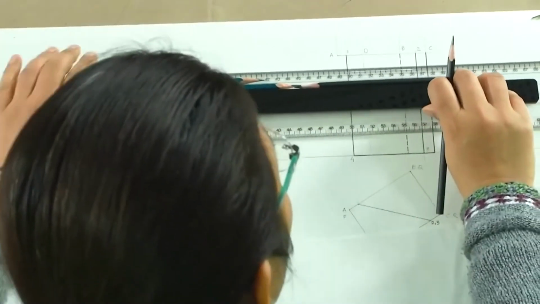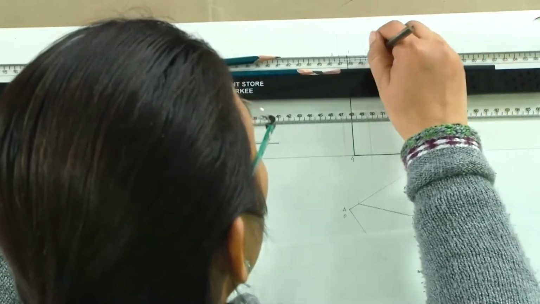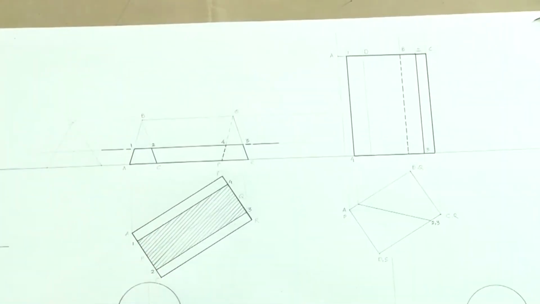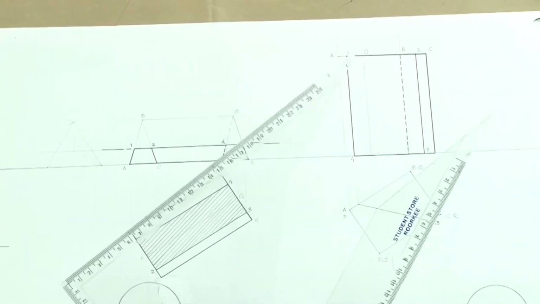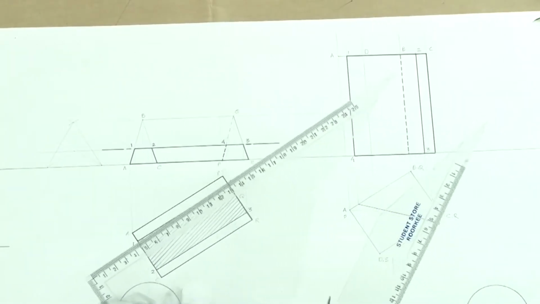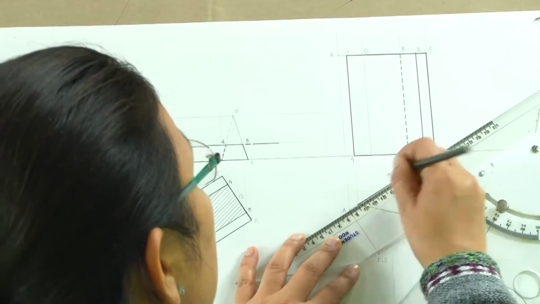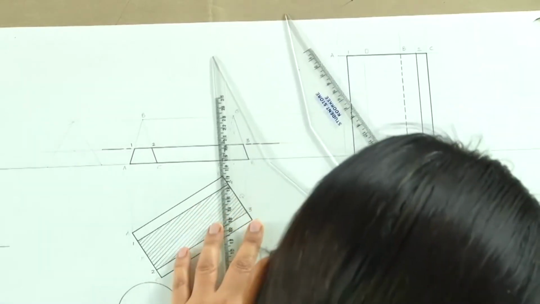This is the final front view, front elevation of this rectangular prism, and this is the top view of the remaining part of this rectangular prism. So, it is not the original one, it is the remaining one.